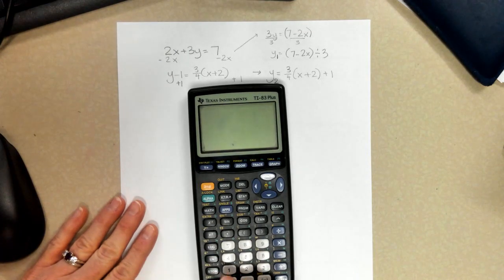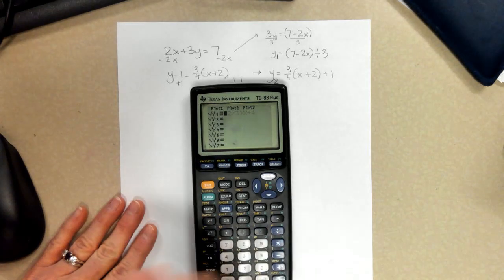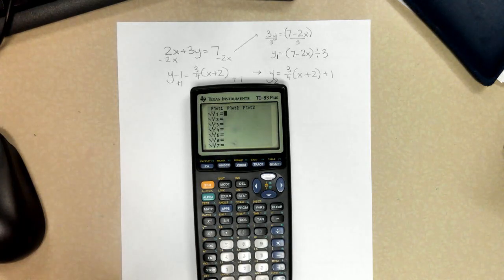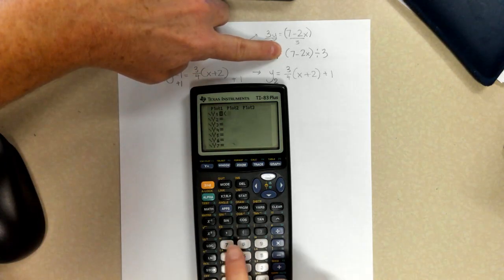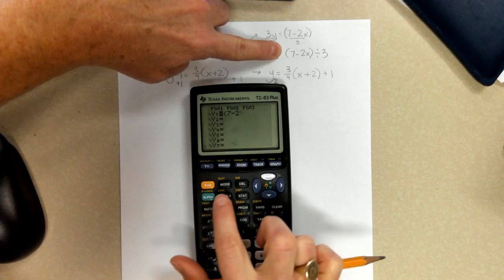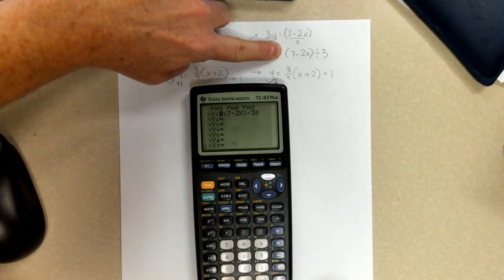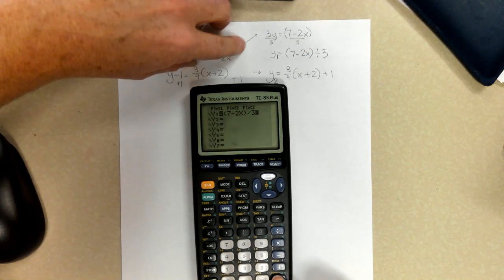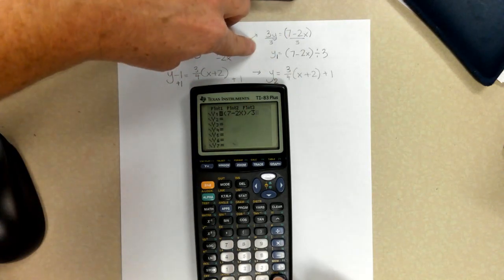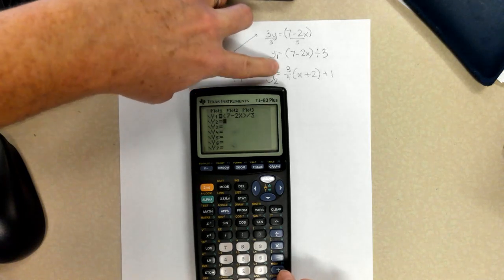So here's the handy dandy calculator, back to y =, press clear. Anything that was in there, clear it out. So I'm going to parentheses 7 minus 2x, parentheses, divide by 3. Notice the calculator puts in a slash instead of the divide. So that's our standard form equation. Press enter, and now right away I'm putting in the other equation.